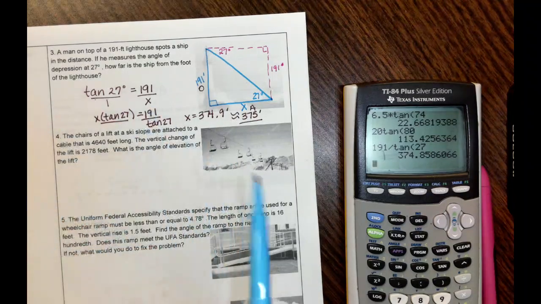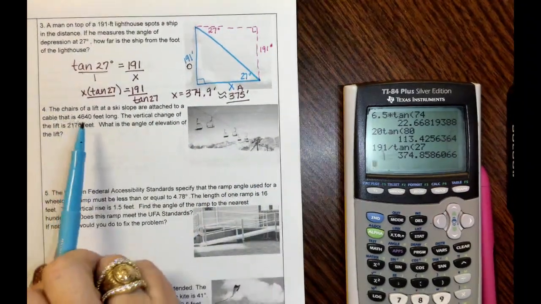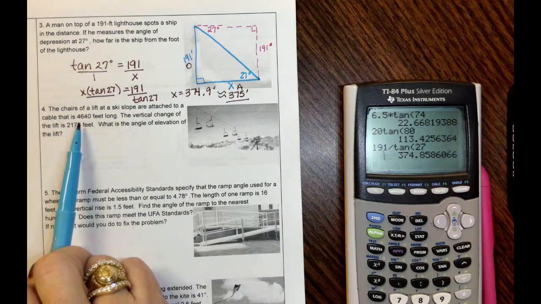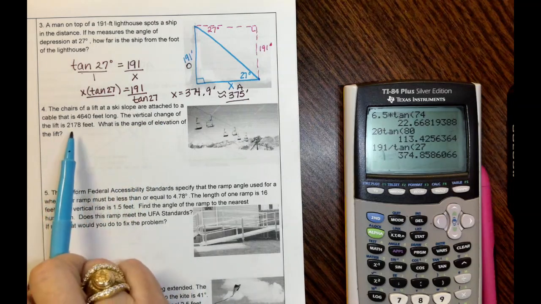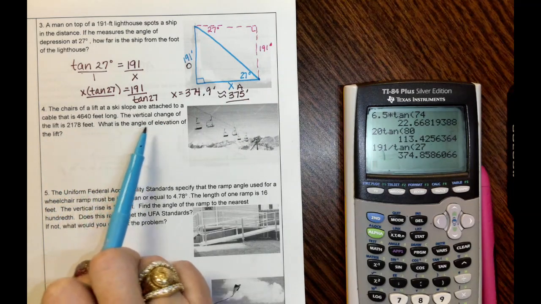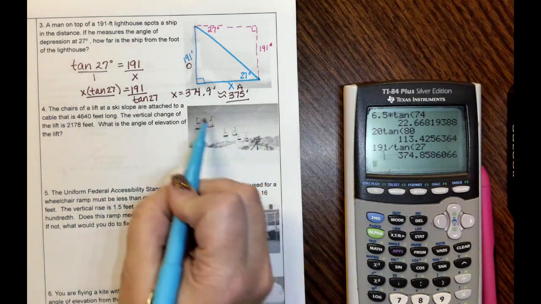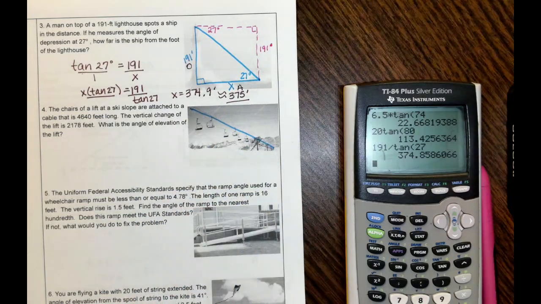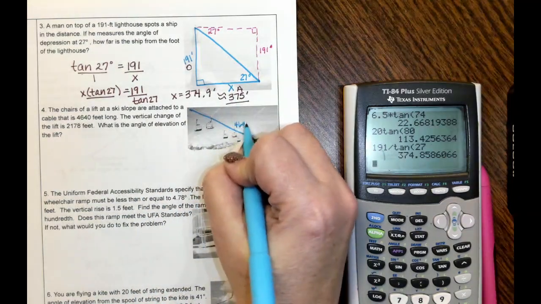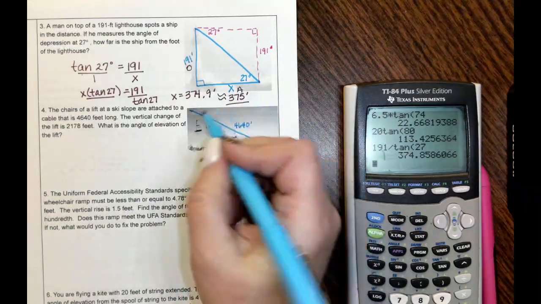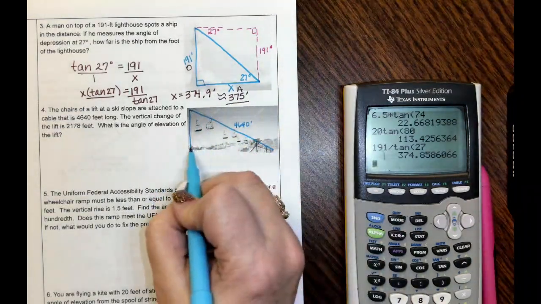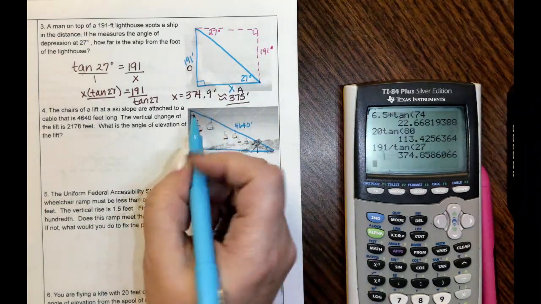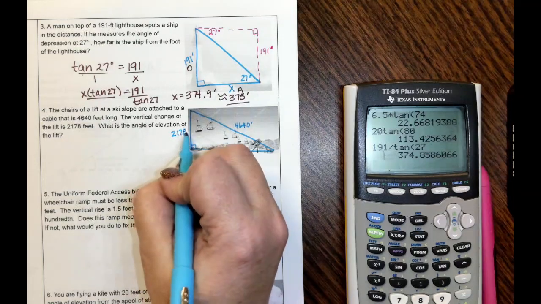So we've got this ski lift going on right here. The chairs of a lift at a ski slope are attached to a cable that is 4,640 feet long. The vertical change of the lift is 2,178 feet. What is the angle of elevation of the lift? So here we draw it in, but basically here is my cable. It is 4,640 feet long. And then your vertical change, so how much did you change up and down from when you were down here to when you were up here? It was 2,178. The question is, what is the angle of elevation?